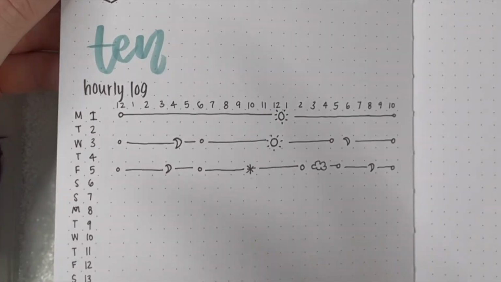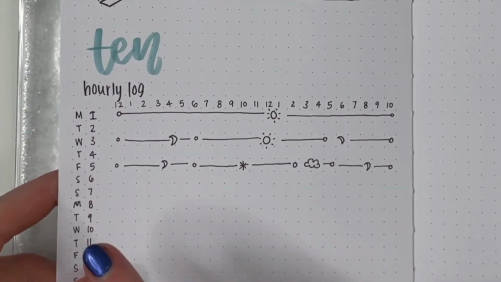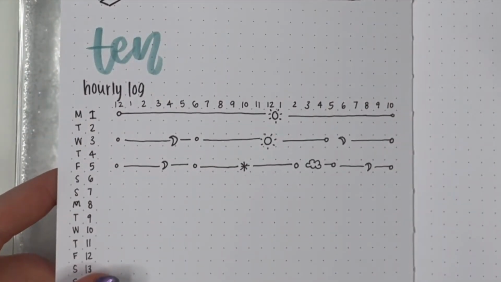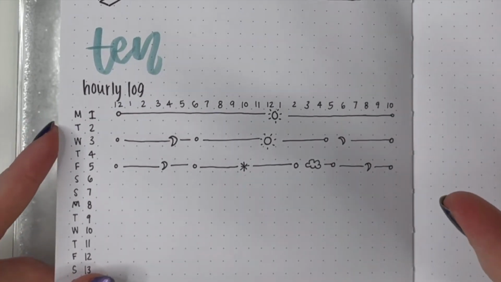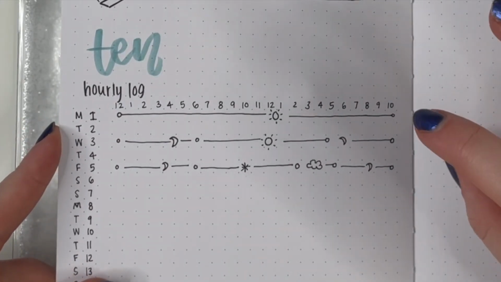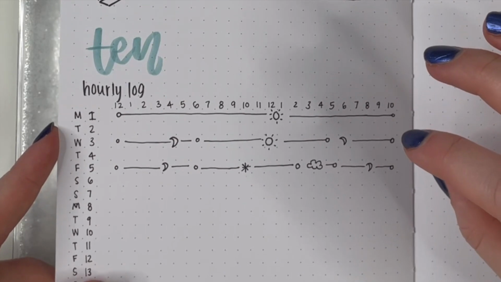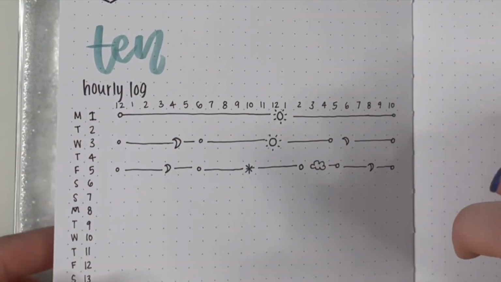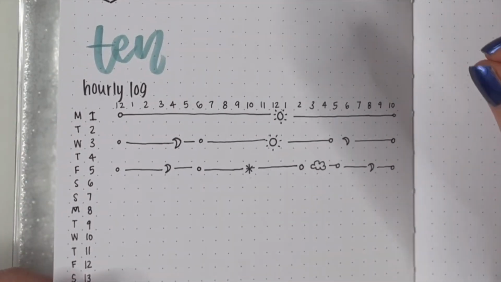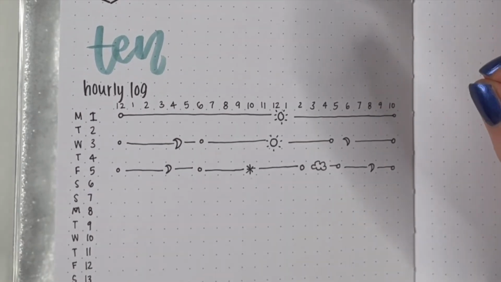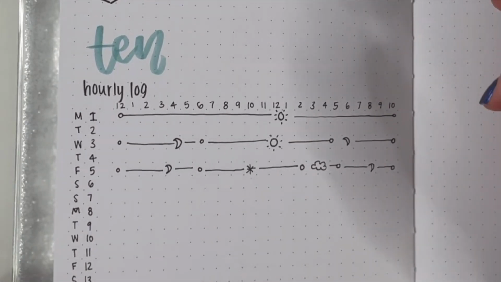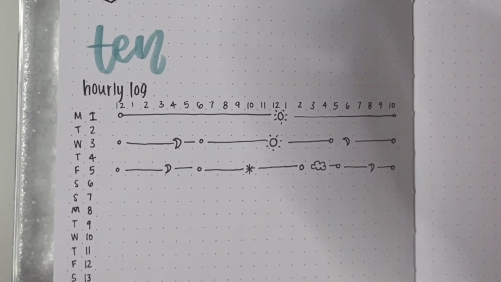So I have an hourly log where you can mark in the different weather of the day. I don't know about some of you, but I have lived in Florida. And if you have lived in Florida, you know that there are probably five different types of weather that could happen in a day.